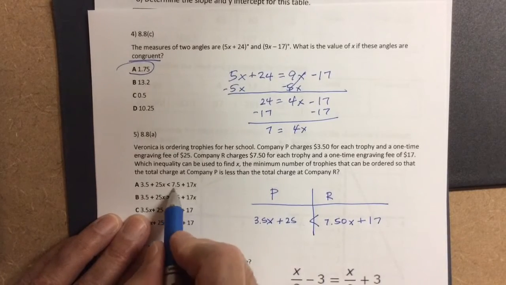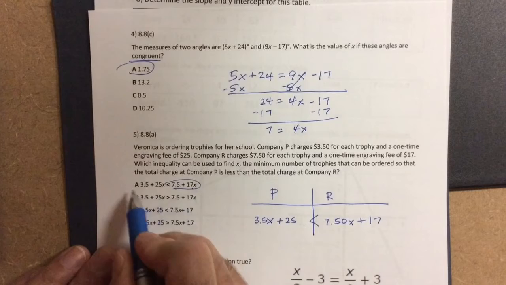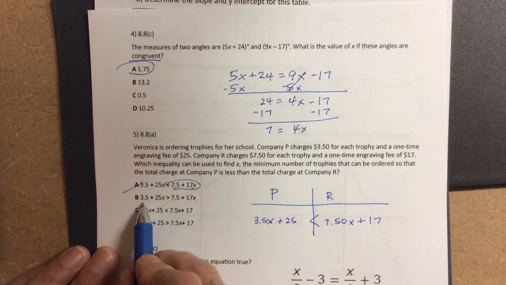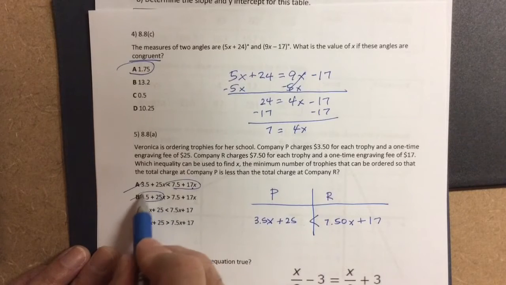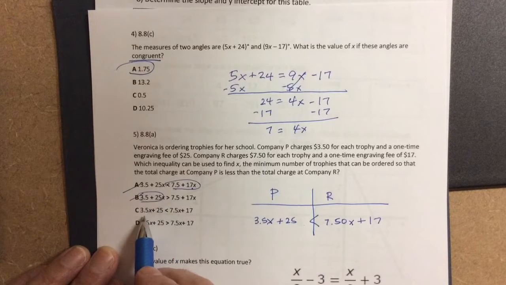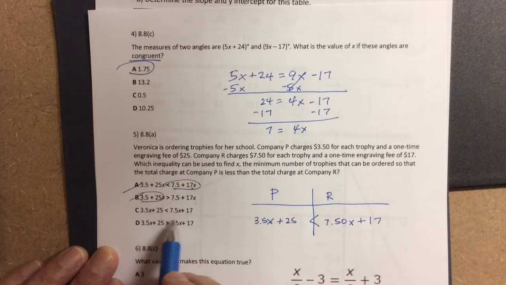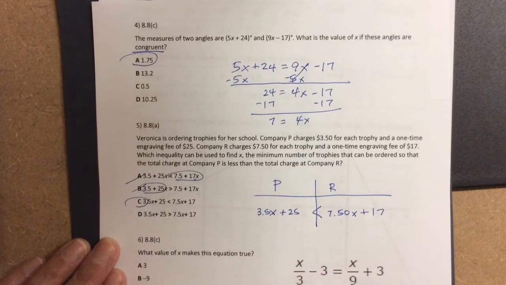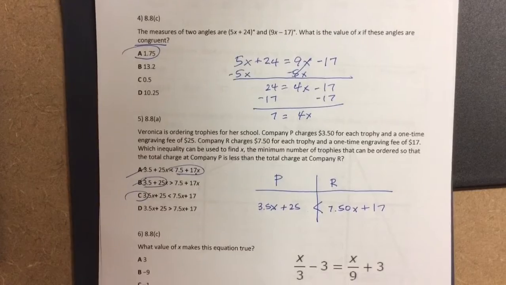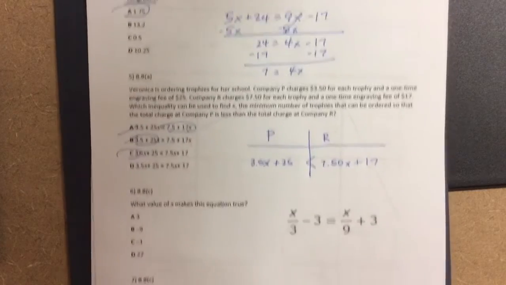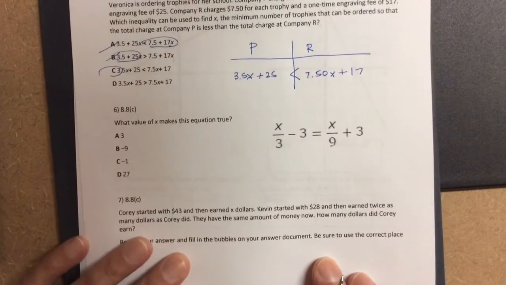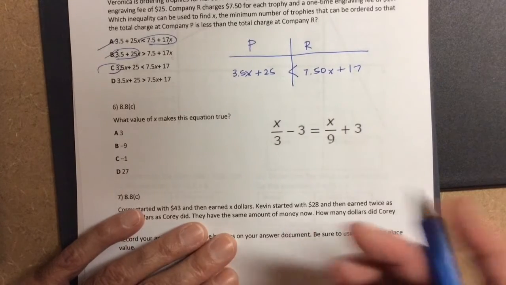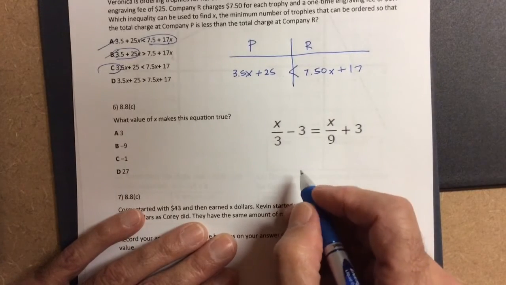I notice right off that that's got the x with the wrong number. And this one has the x's with the right number. Whoops, not on this side it doesn't. 3.5x plus 25, yes. 7.5x plus 17. The correct answer was C. This one you could have just typed in your calculator, and you could ask me for help if you get stuck doing that. I am going to have to do a lot of work.